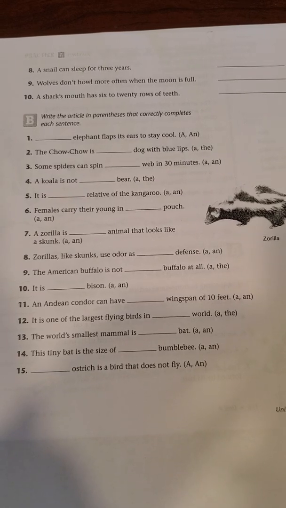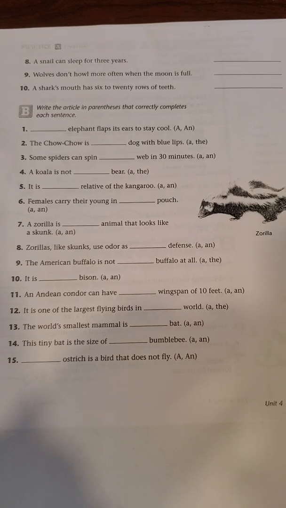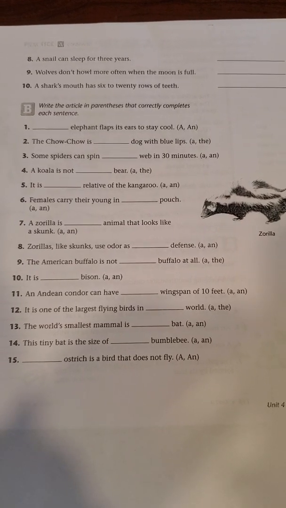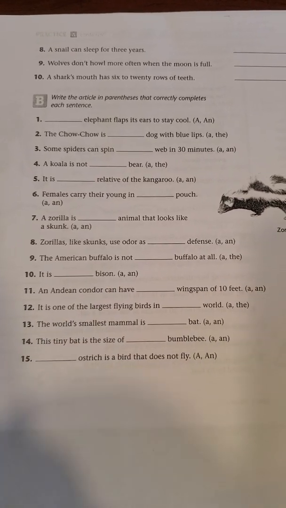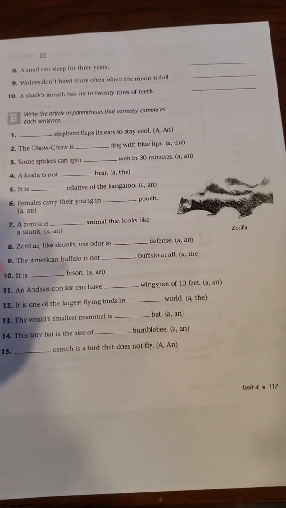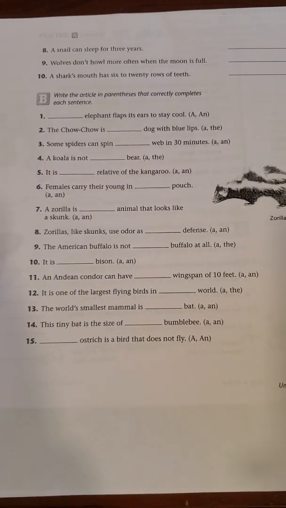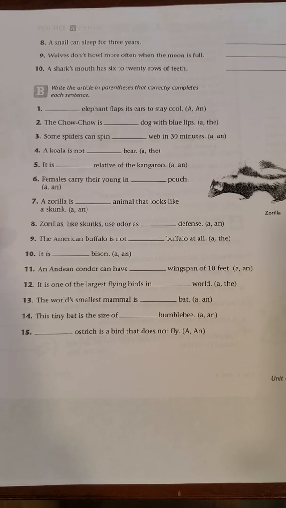All right. Letter B says write the article in parentheses that correctly completes each sentence. So this one's pretty simple. You're either going to write a or an for number 1. They're in the parentheses here, as you can see. The parentheses are all at the end of the sentences. You're just going to circle and write down the correct one on the line. Okay, pretty simple there.